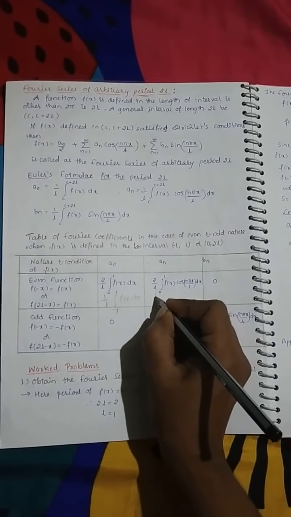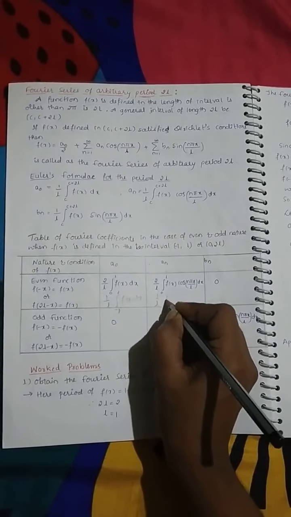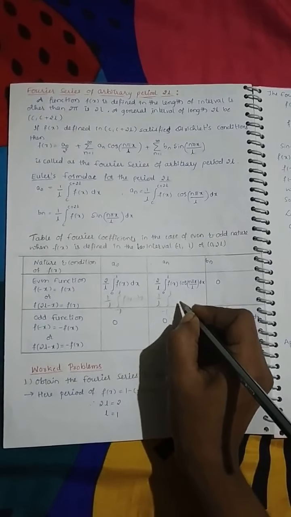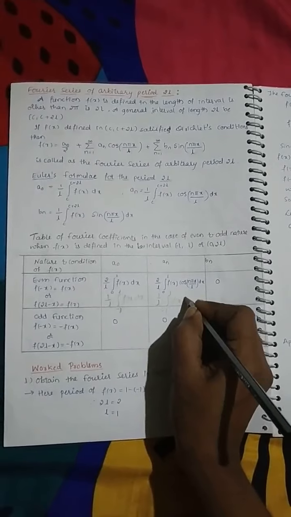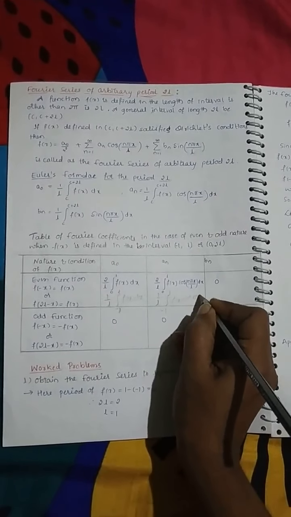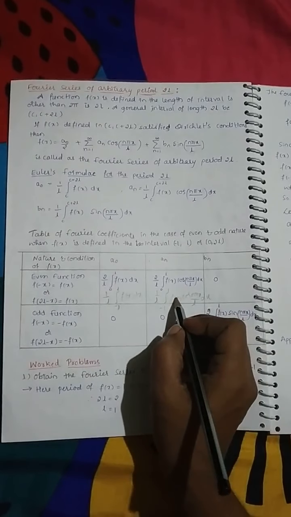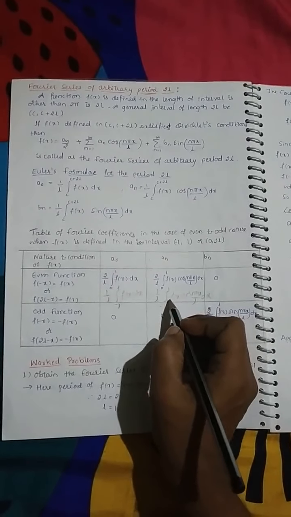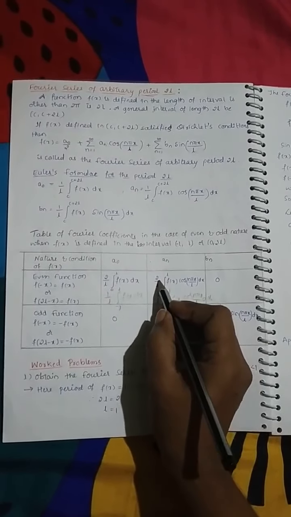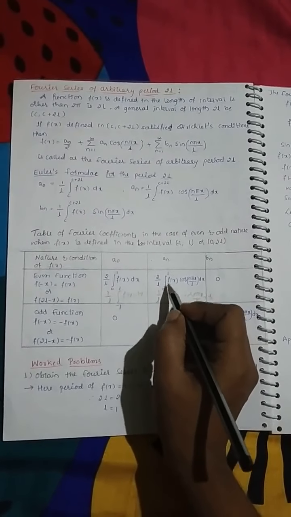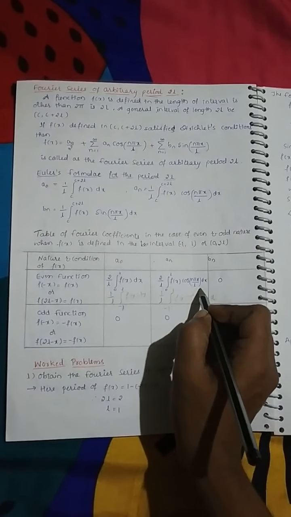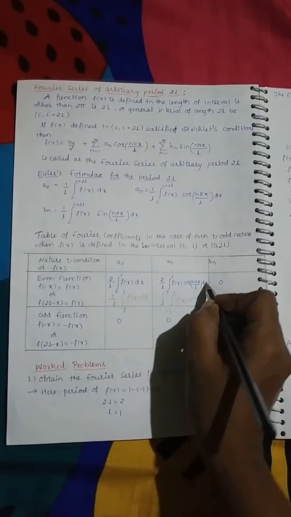Similarly, this is nothing but 1 by L integration minus L to L f of x into cos n pi x upon L into dx. But by the property of integration, we can write it as 2 by L integration 0 to L f of x into cos n pi x upon L into dx.